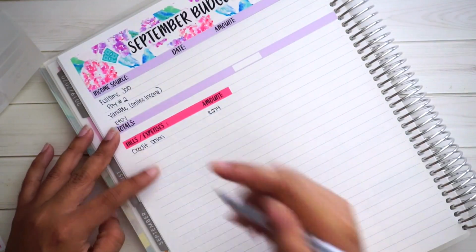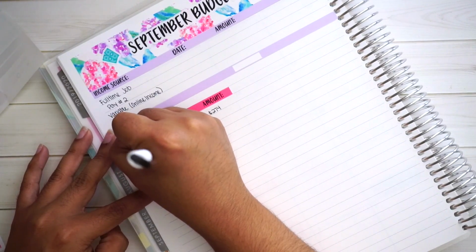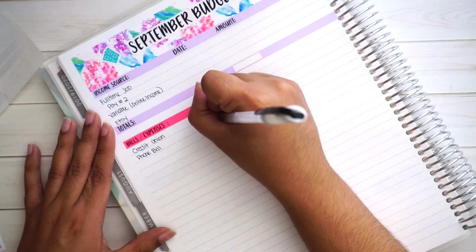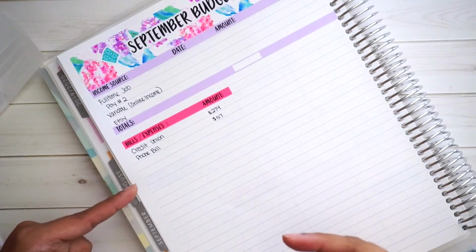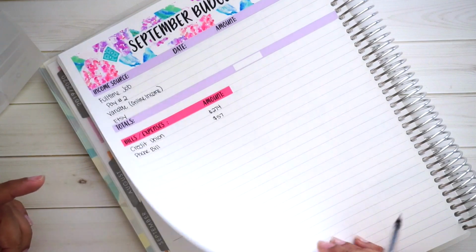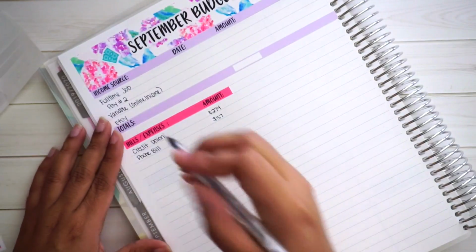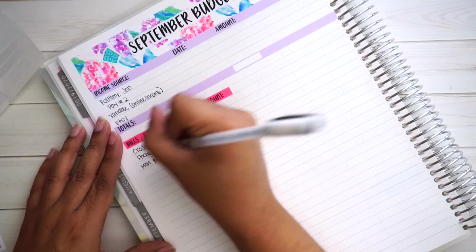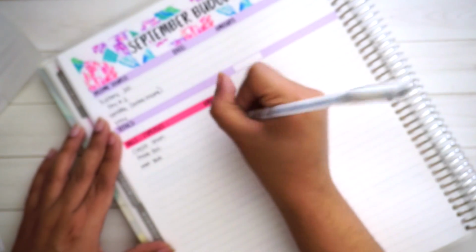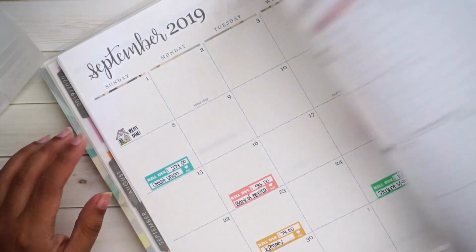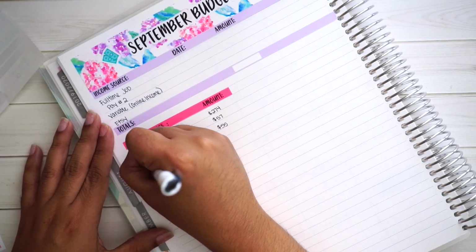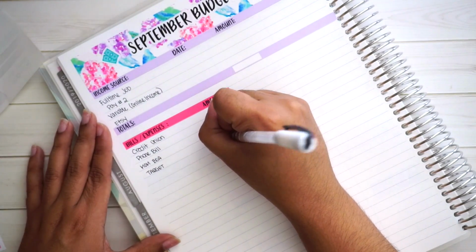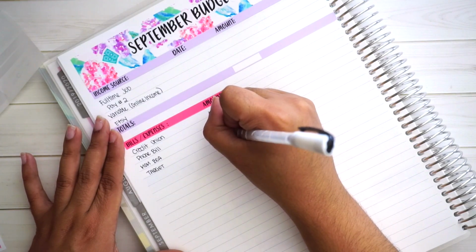I have my phone bill, and that's why that monthly view is very important to me, because I get to see, have I checked off everything, have I included everything in my bills and expenses here. I have Bank of America. That's my mom's. Then I have Target, which I'm hoping is not a thing for September, but I'm including it.